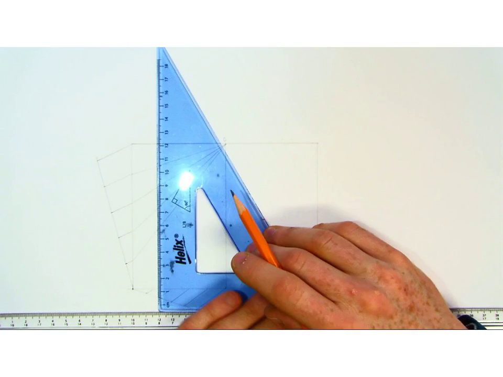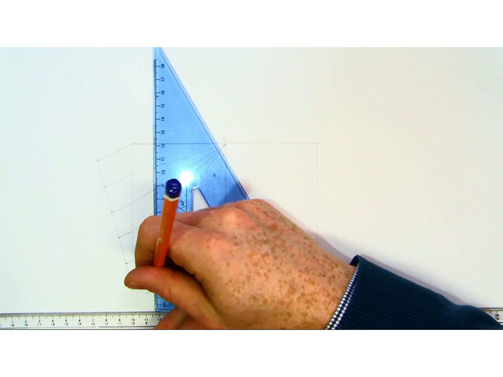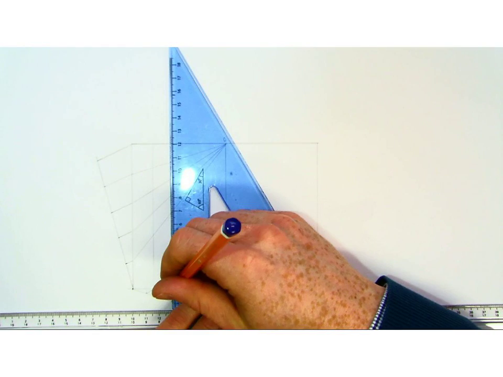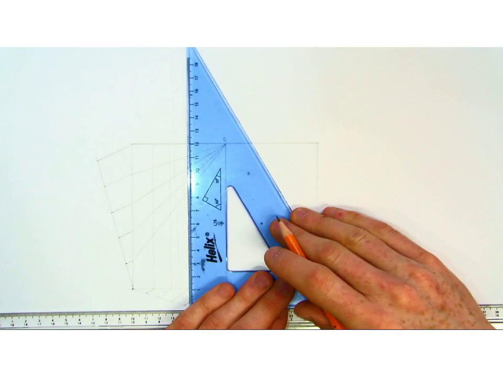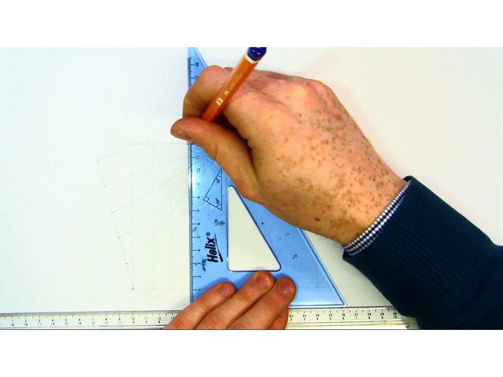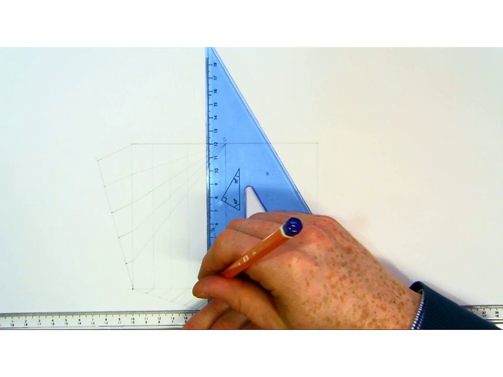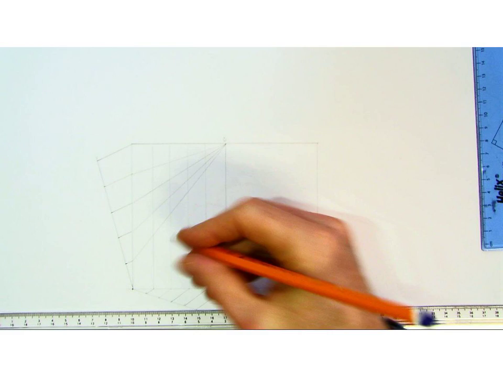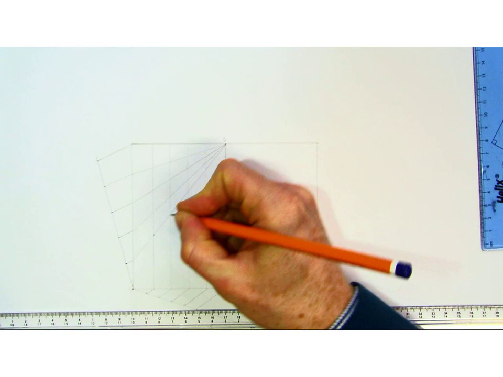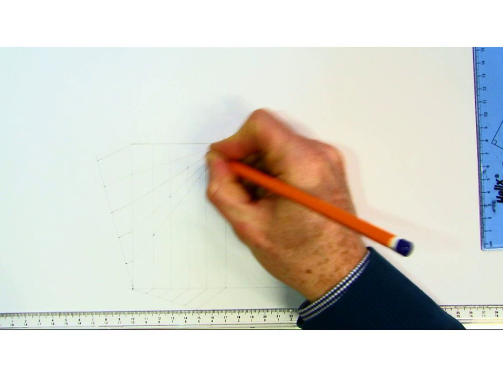I'm now going to draw my vertical lines up to match them. My points in the parabola are the following: 1, 2, 3, 4.